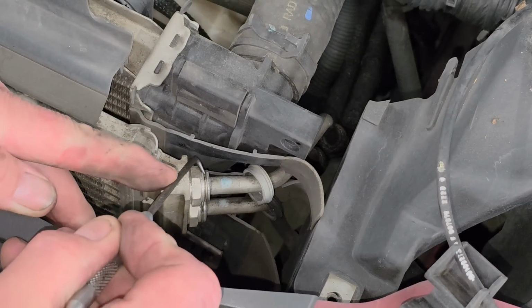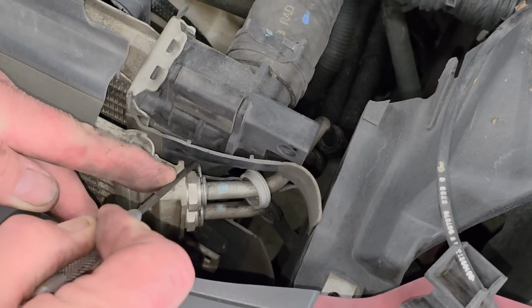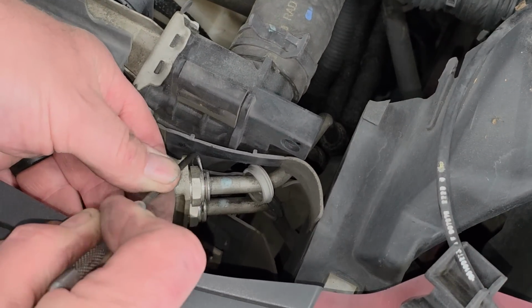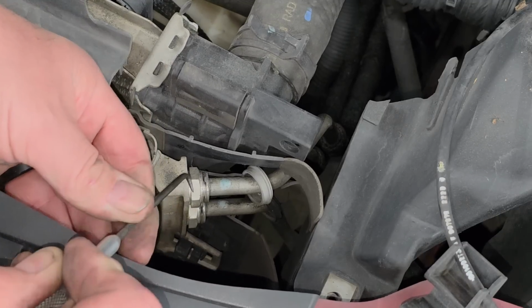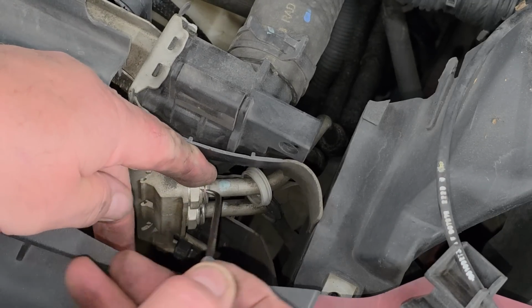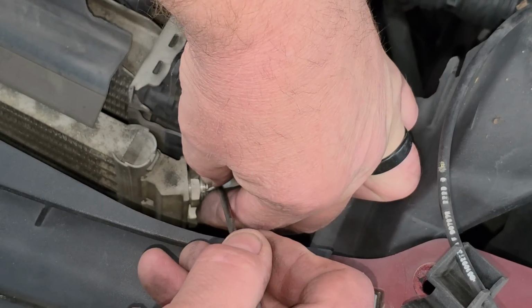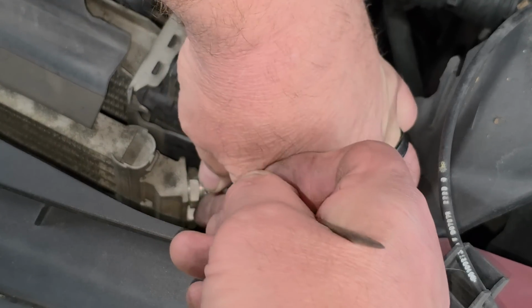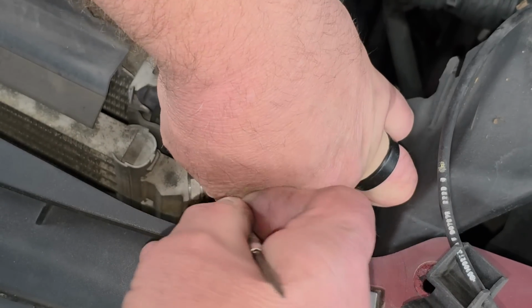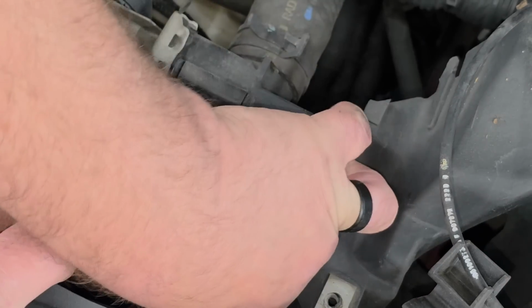Okay, so now you want to pick the edge of the clip up to try and release it. These things have a tendency to go flying. And yes, you can get these at the parts store. They sell them in packs.